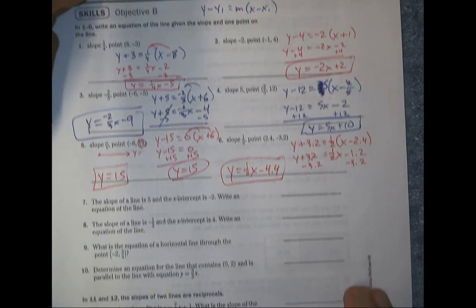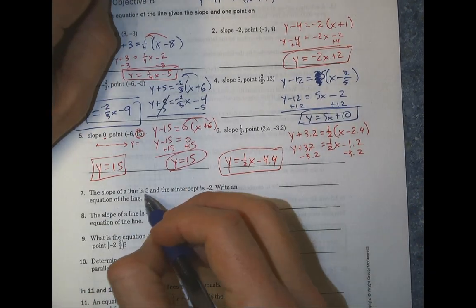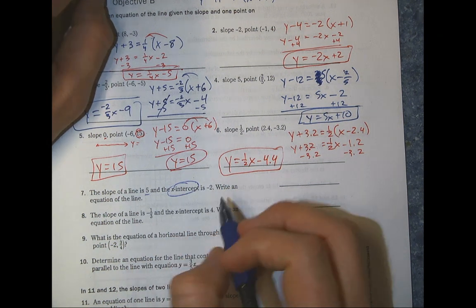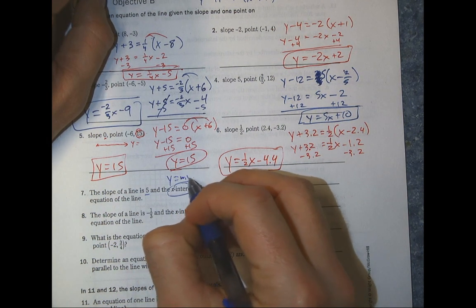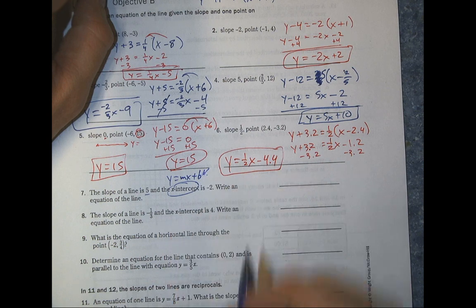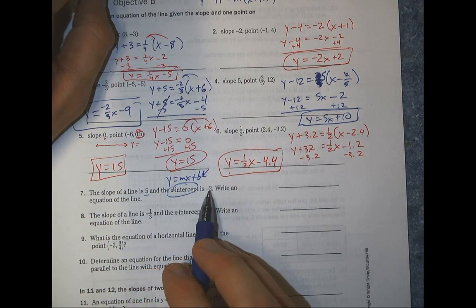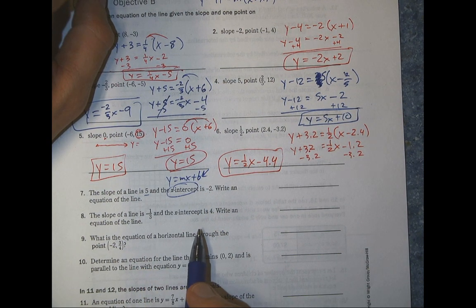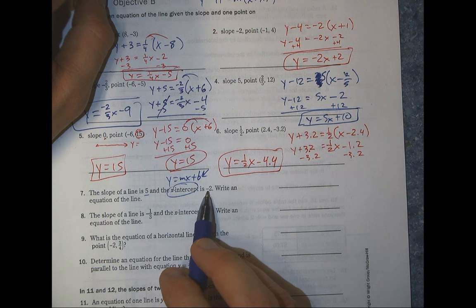All right, we're going to step it up a little bit here. Slope of the line is 5, and the x-intercept is negative 2. So we're used to y equals mx plus b, where this is my y-intercept. This is now an x-intercept, so I can't drop this in for b in that equation. It's an x-intercept, not a y-intercept.